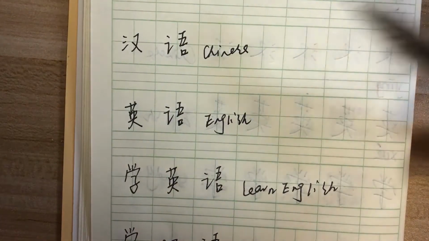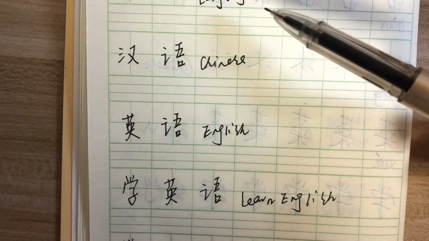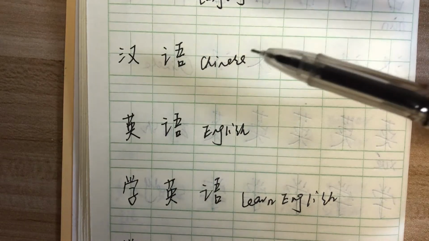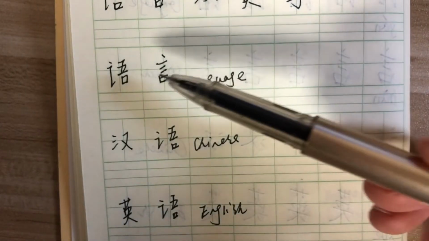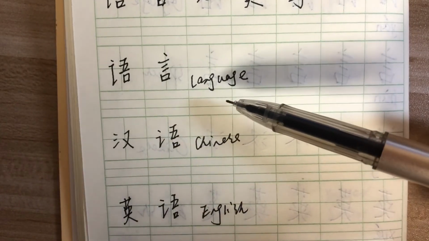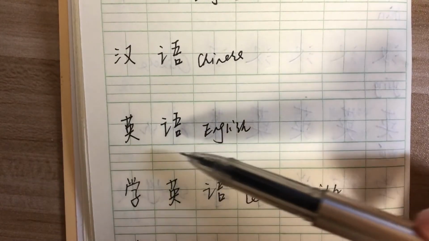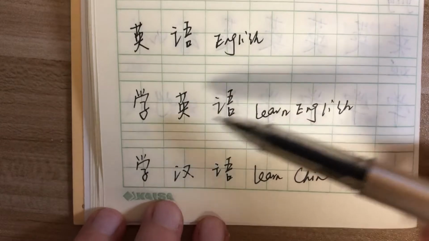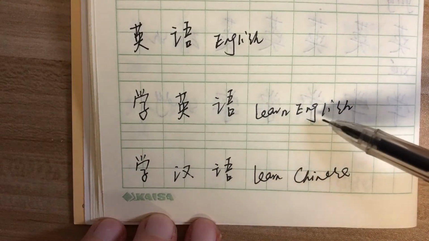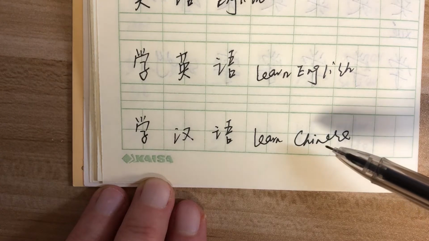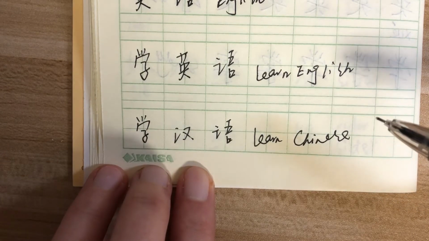Okay, these are the 5 phrases that we formed from those 5 characters. 语言 language, 汉语 Chinese, 英语 English, 学英语 learn English, 学汉语 learn Chinese. Okay, next we are going to learn some sentences.